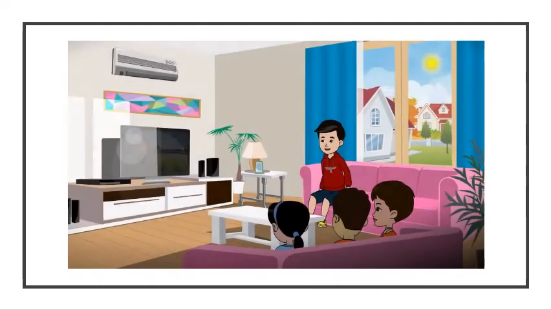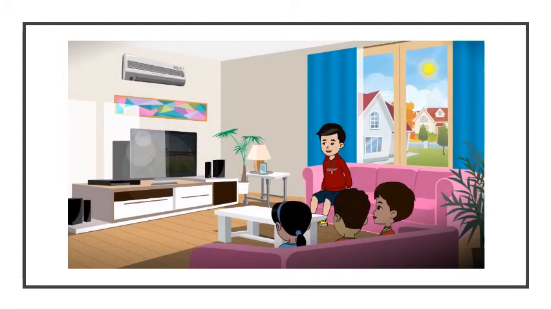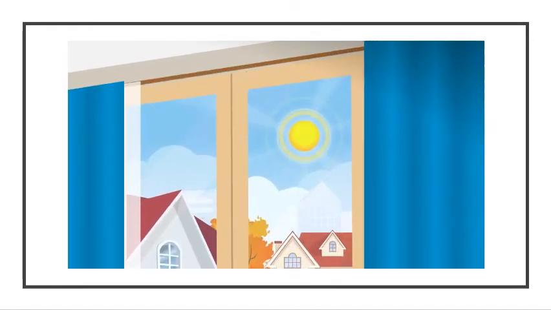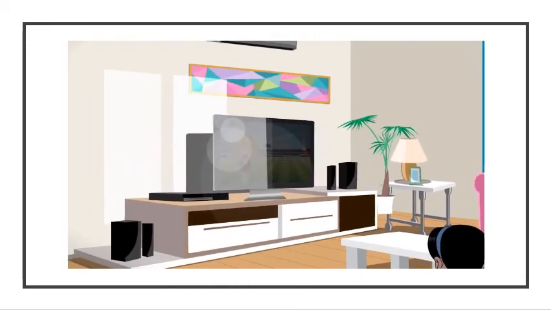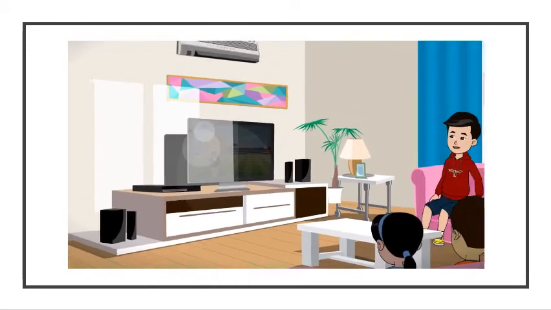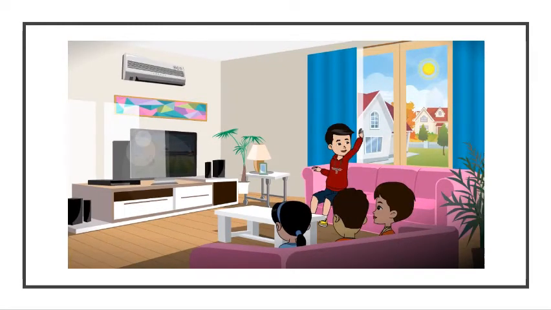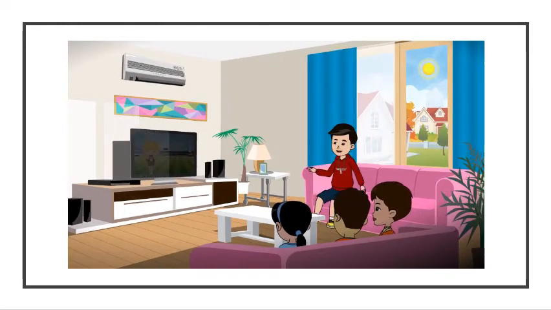Jeff and his friends are watching television in his room. Since it is a hot and sunny day, Jeff has switched on the air conditioner. The bright sunlight streaming in from the closed glass window is causing a glare on the television screen. Jeff draws the nylon curtain across the window to block out some of the sunlight and thus reduce the glare.